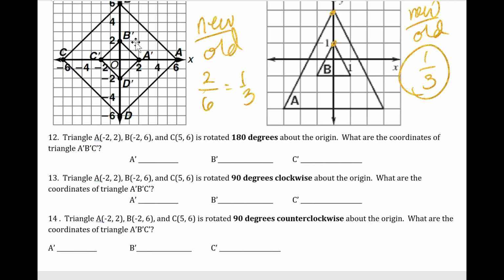All right. Triangle A, -2, 2, and so on, is rotated 180 degrees about the origin. We know that this now becomes -x, -y, but that's not the way we understand it. We can read it like that, but it says take the opposite sign of both. So this is going to be pretty simple, y'all. Take the opposite sign, 2, -2. Take the opposite sign. 2, -6. Do the opposite sign of both.